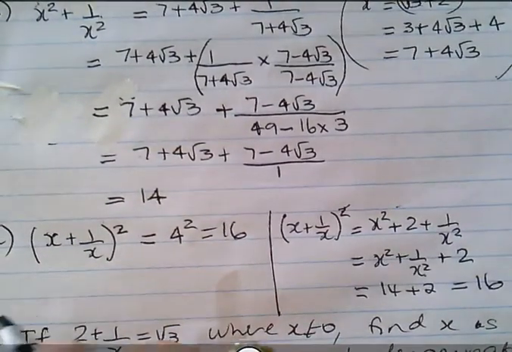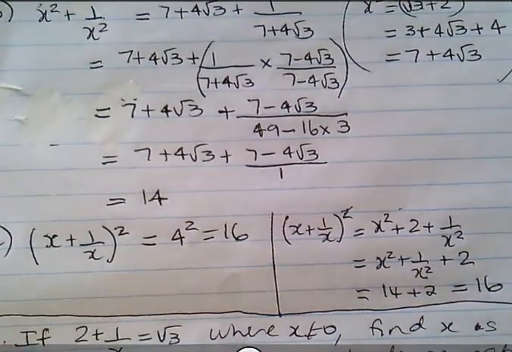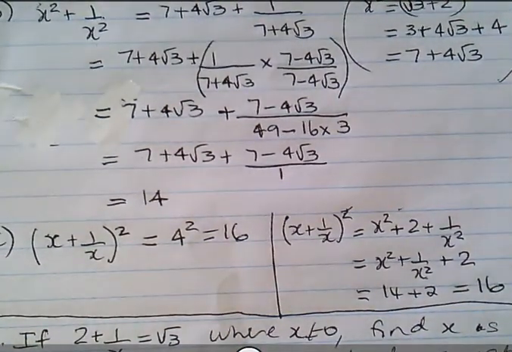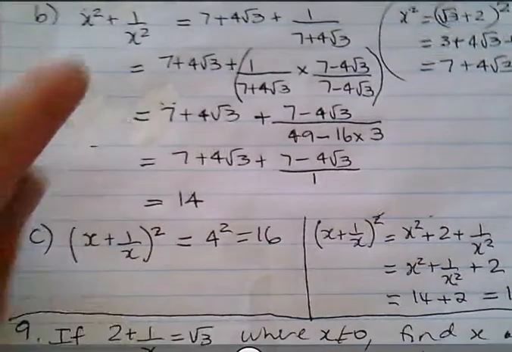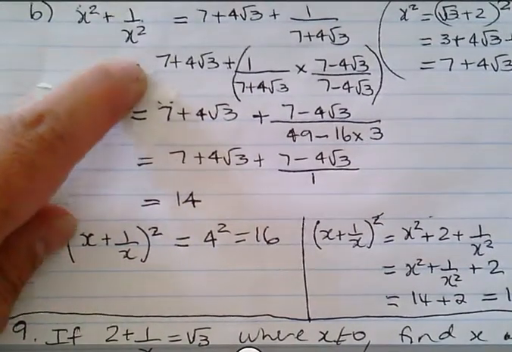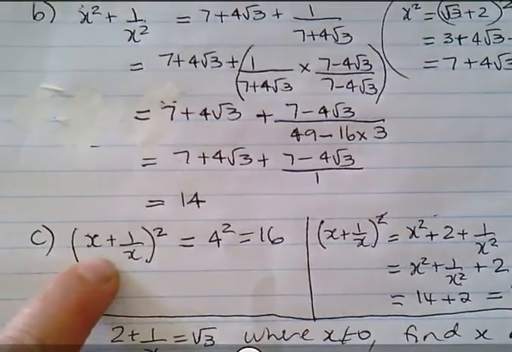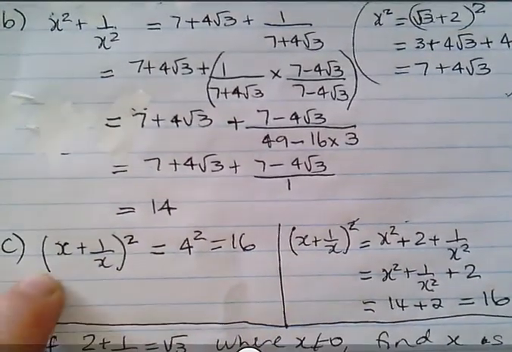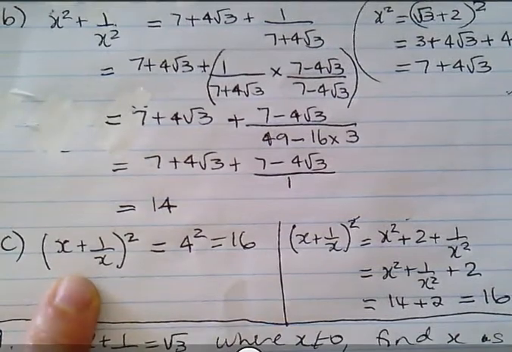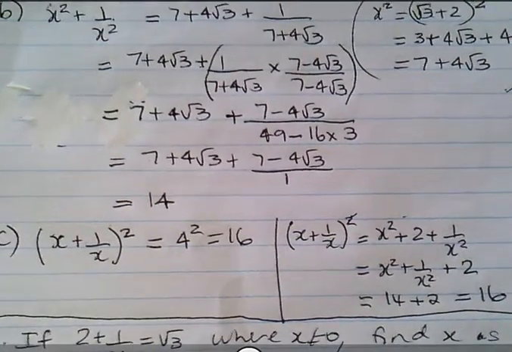All right, so you would do the second method if they did not ask you to work out x plus 1 on x in the first place. All right? So let's say the question was just find x squared plus 1 on x squared. You got that, hence find x plus 1 on x all squared. You'd use the second method. I've used the first method here because I know what x plus 1 on x is.